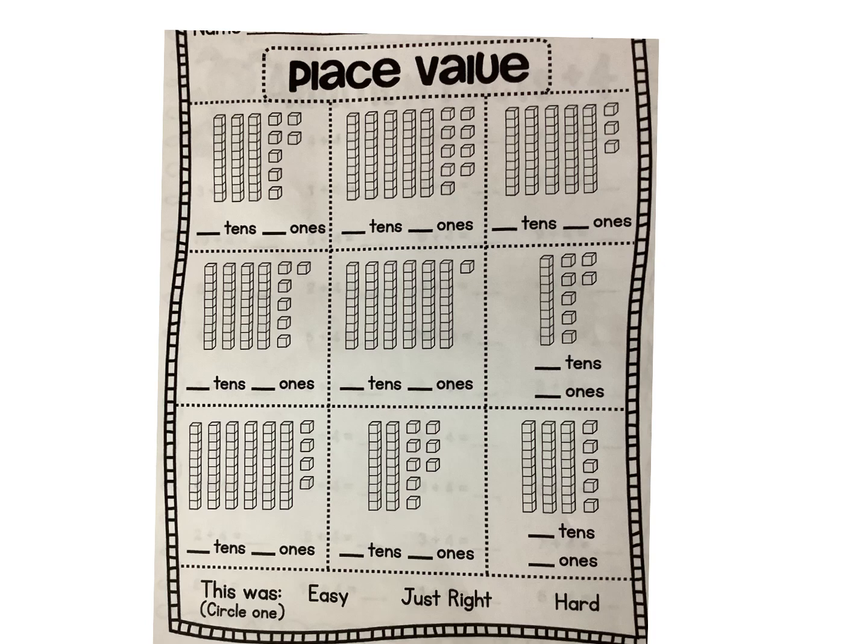Hi boys and girls, today we're going to talk about place value and we're going to be counting with tens and ones sticks. So this is really easy. Instead of having to count all of the individual cubes, you know that if it's in a stick, you can count by tens. So on this worksheet, you have to be really careful to know if the question is how many cubes there are or how many sticks of 10 there are.